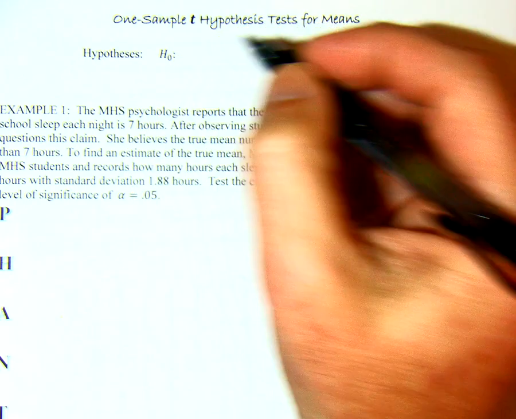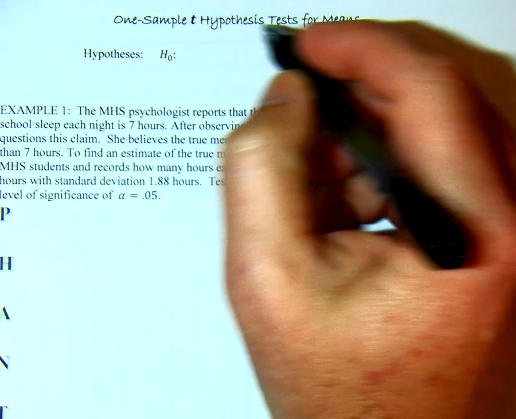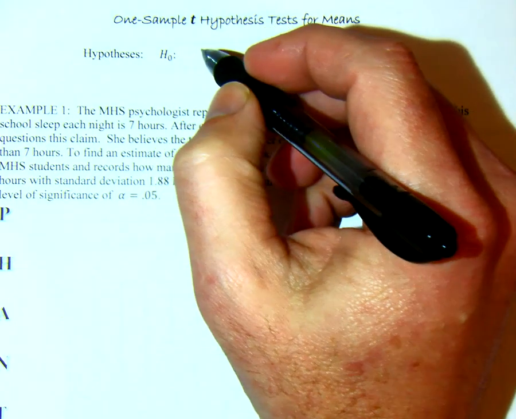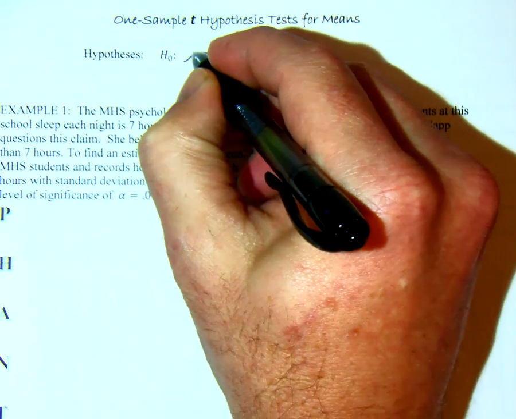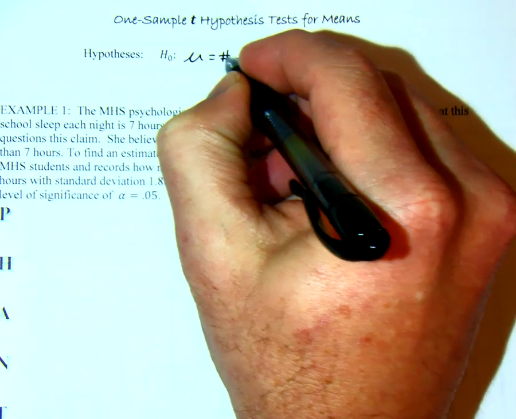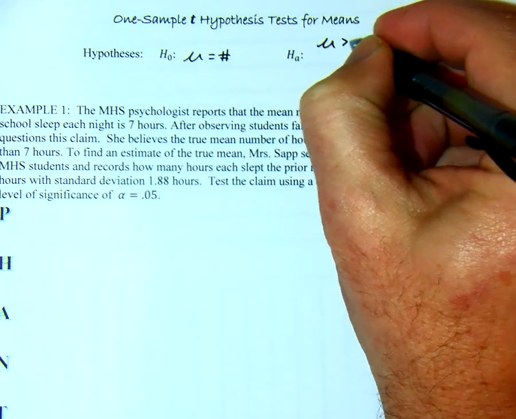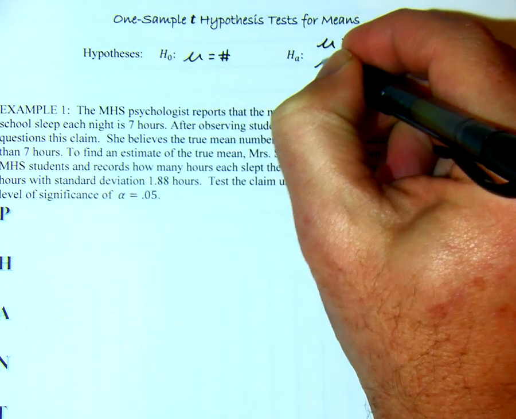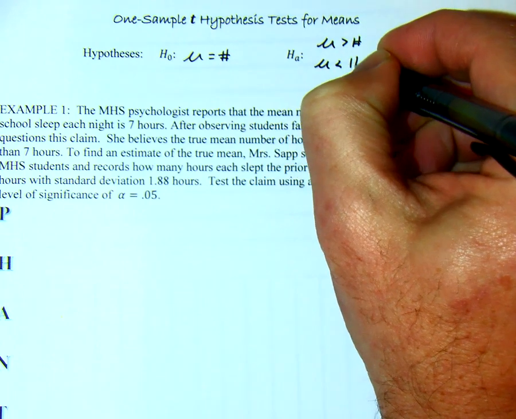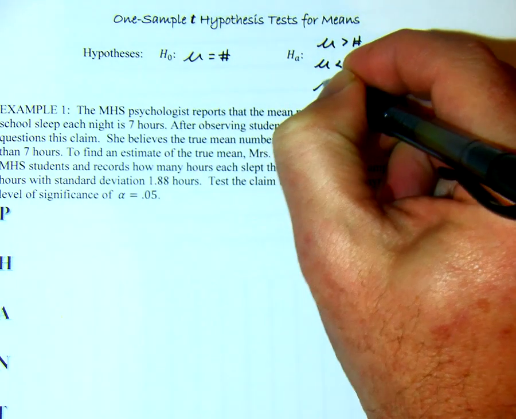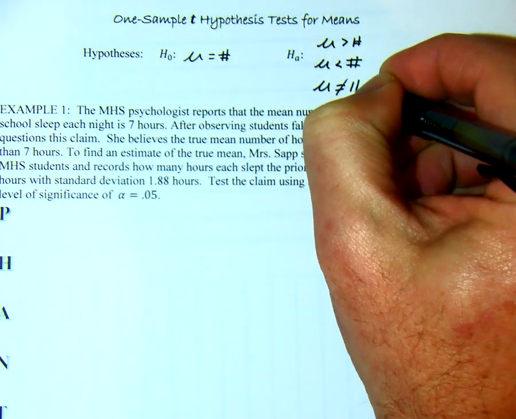So again, going back to the hypothesis test, we have to figure out what our hypotheses are. We're going to have a null hypothesis. The null hypothesis is going to be the mean is equal to some number. Your alternate hypothesis is going to be, therefore, the mean is greater than that number, the mean could be less than that number, or my mean could be not equal to that number.